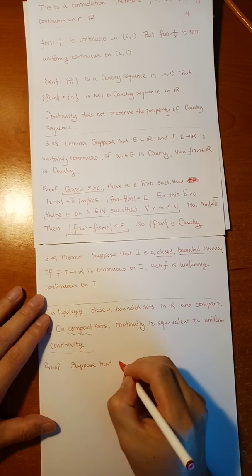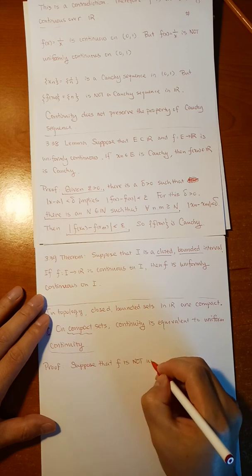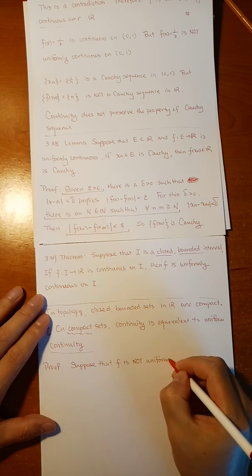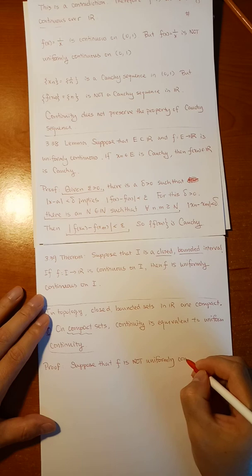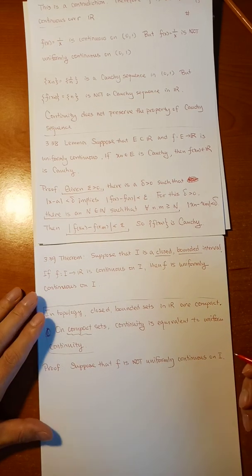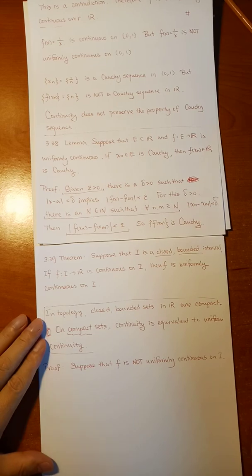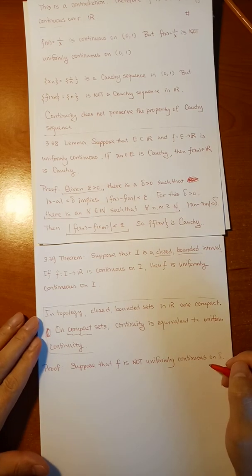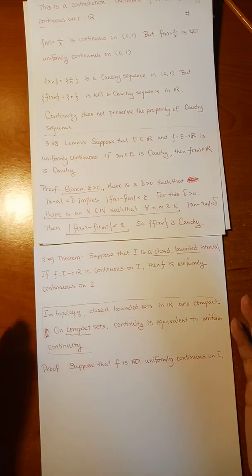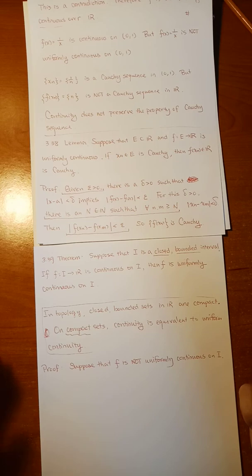Suppose that f is not uniformly continuous on I. Remember, it's still continuous, but not uniformly continuous. Continuous means for every epsilon there is a delta such that whenever |x minus a| is less than delta, |f(x) minus f(a)| is less than epsilon.